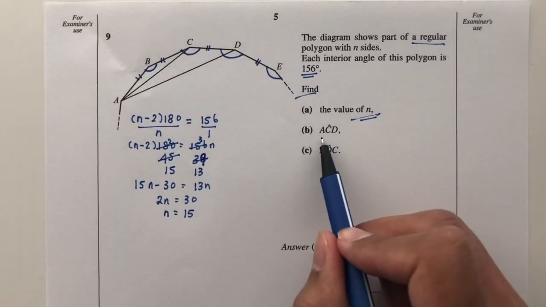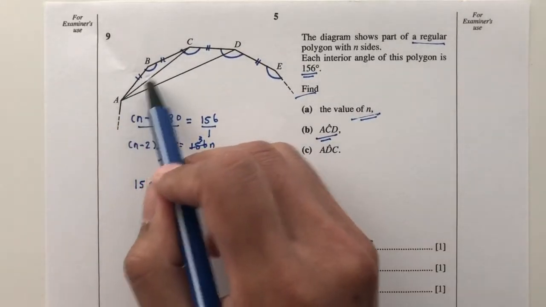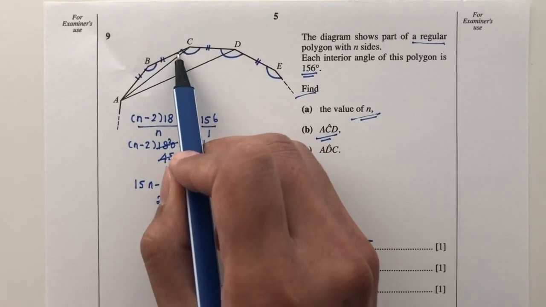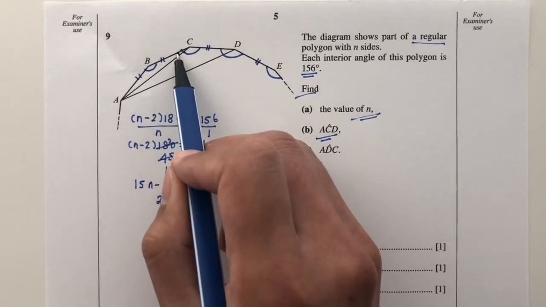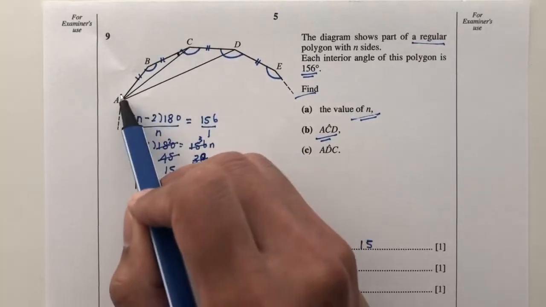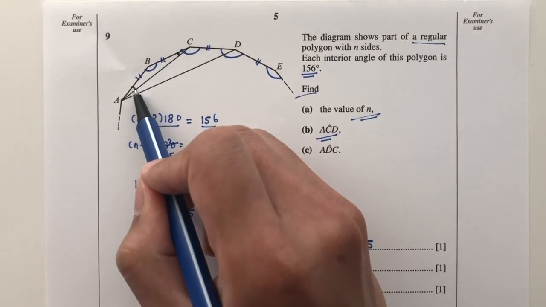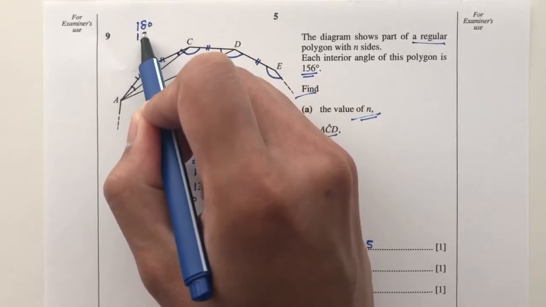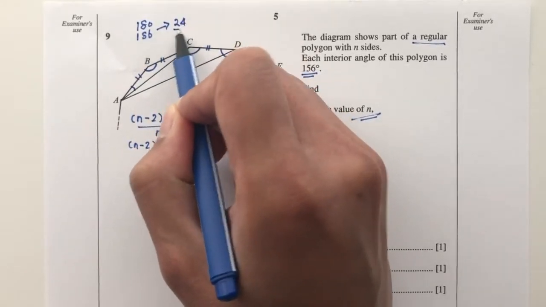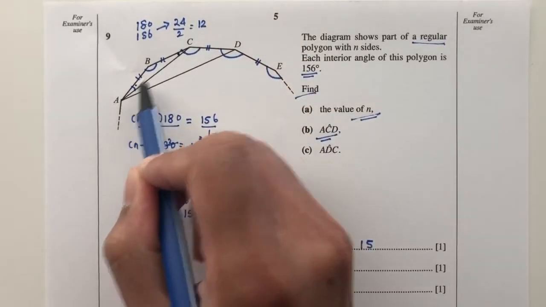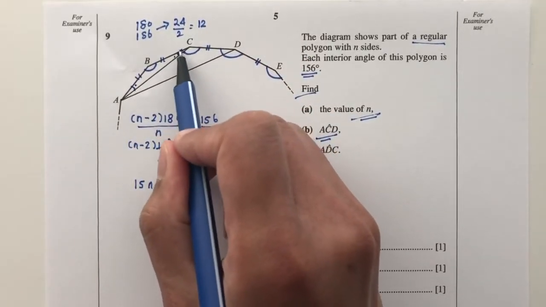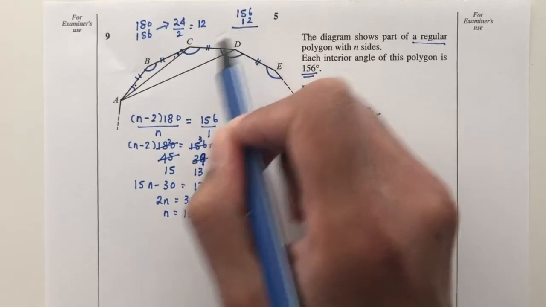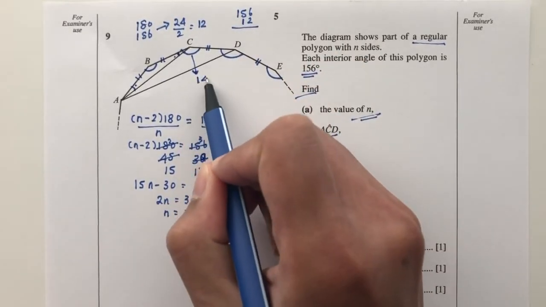Now part B, find the angle ACD. So ACD, find this angle. To find this angle, you must first find this one. This angle here is part of this isosceles triangle ABC. So let's find this angle first. This is 156, so it will take 180 minus 156, that should be 24, divided by 2, that will be 12. So this angle here and here will be 12. So this big angle is 156 minus 12, that will be 144. So this angle here is 144 degrees.